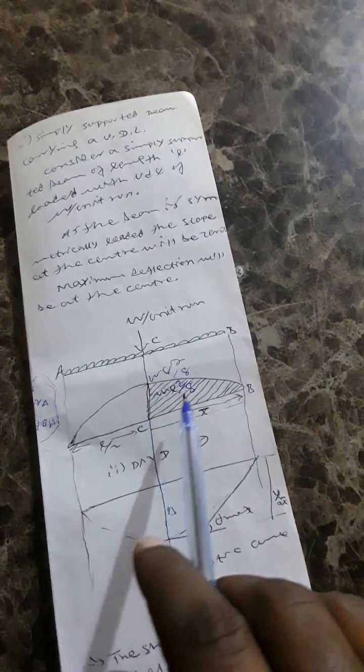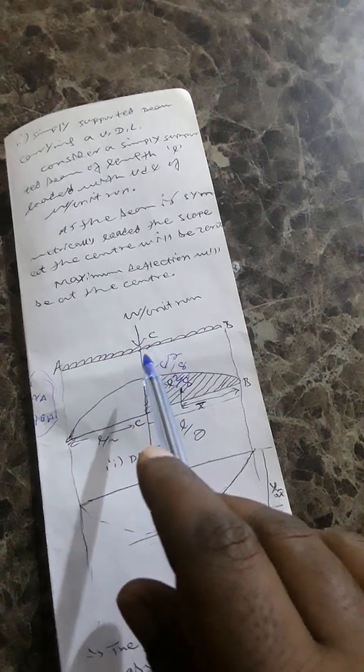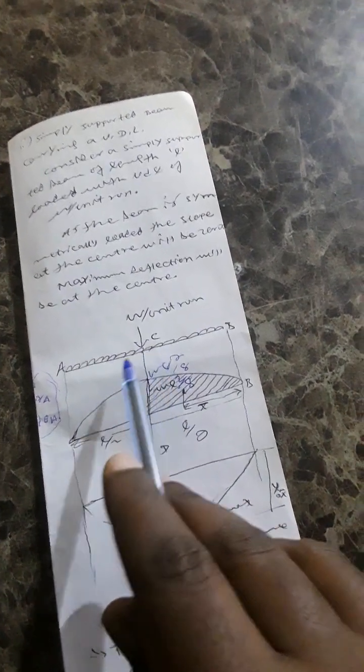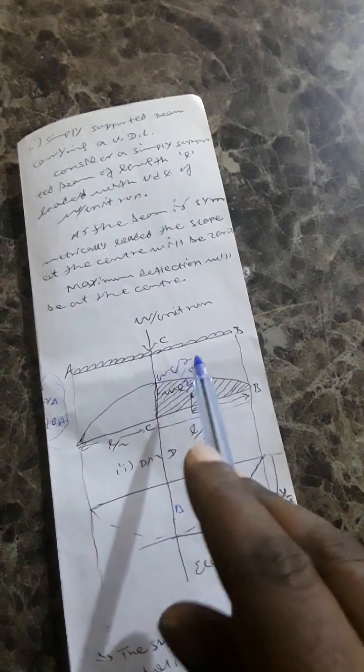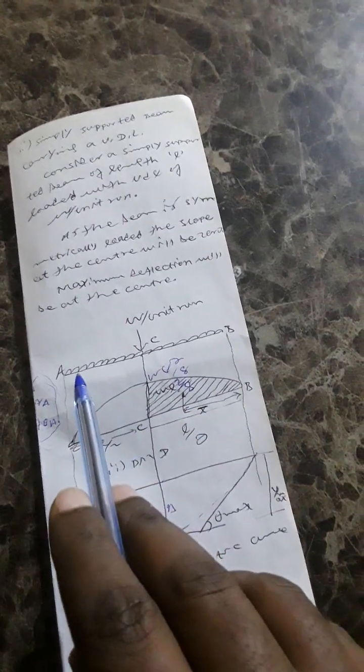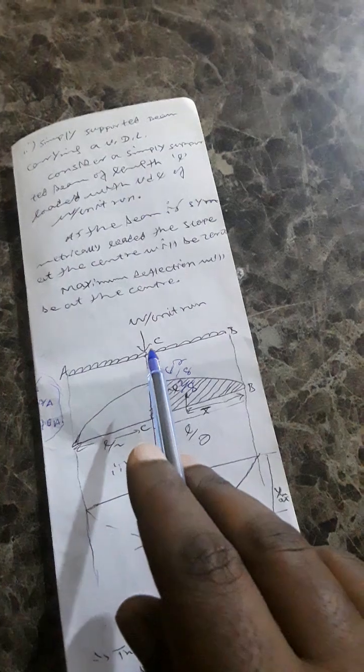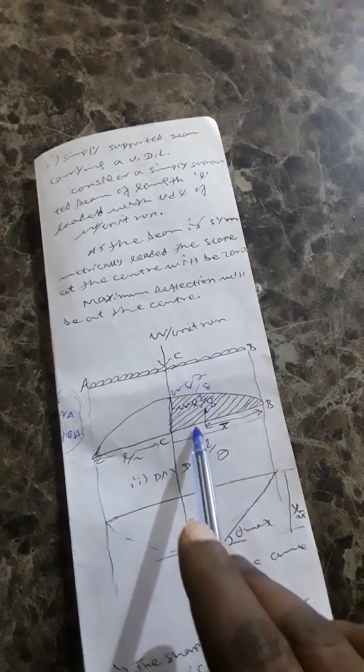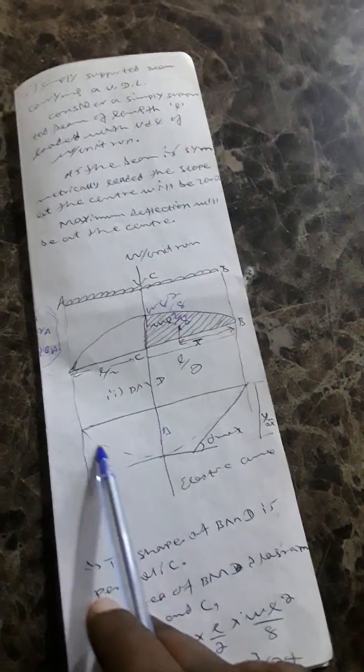But the bending moment is WL squared over 8 at the center. This is when we calculate the bending moment diagram. Then this is the elastic curve.